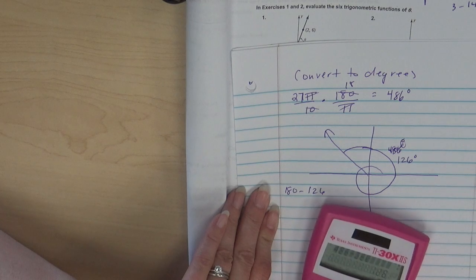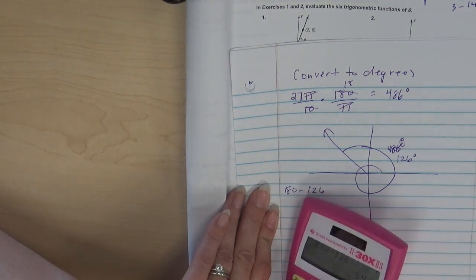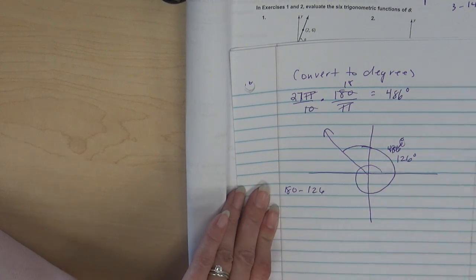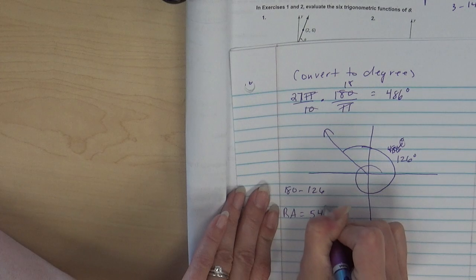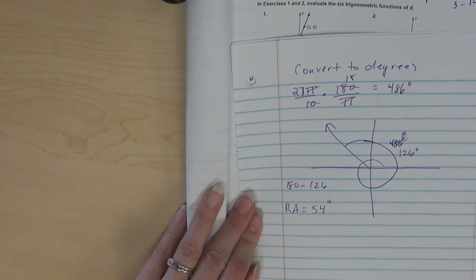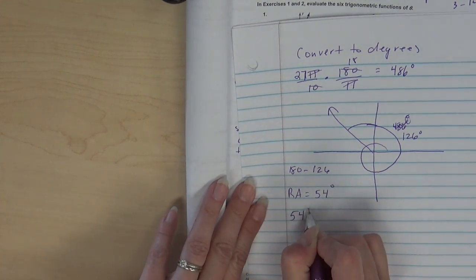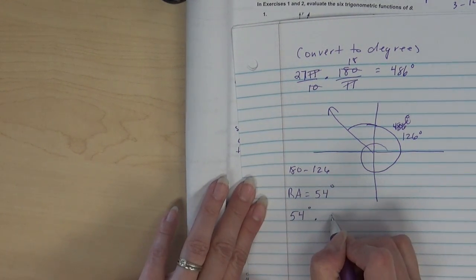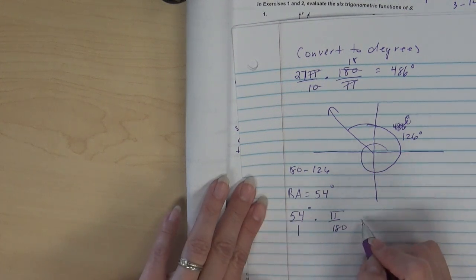So 180 minus 126 gives me 54 degrees. So my reference angle is 54 degrees, which is good, but they want me to express that in radians. So to get that into radians, I'm going to say 54 degrees times pi over 180 and multiply those.